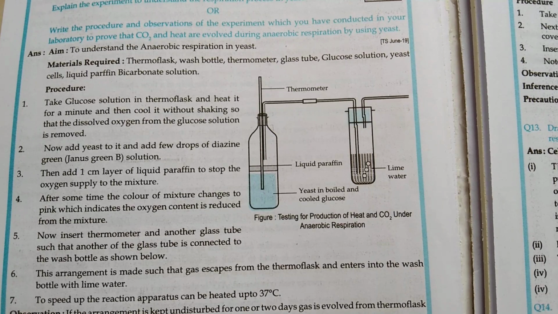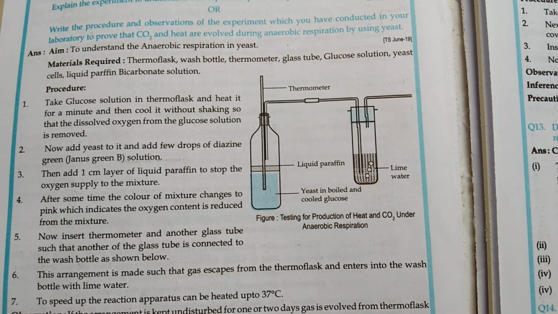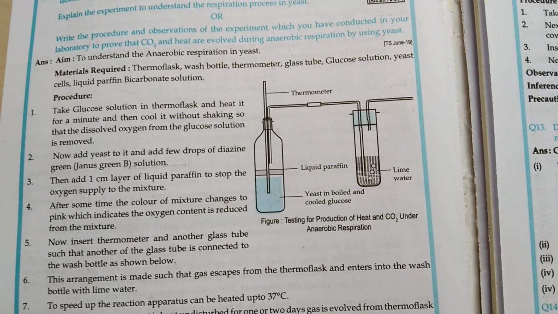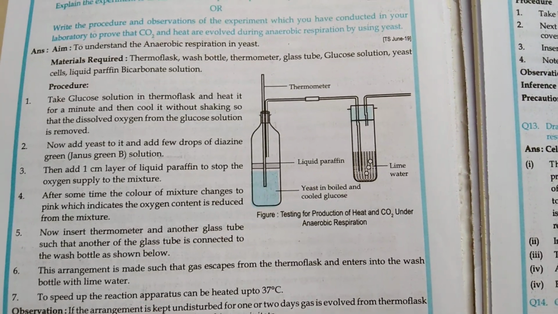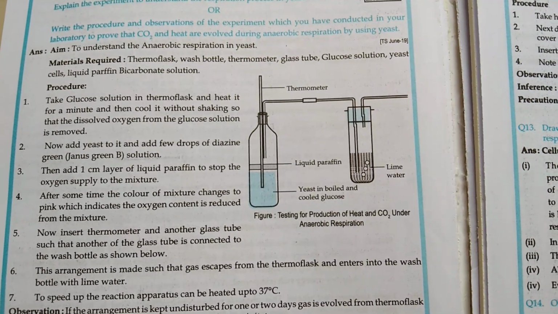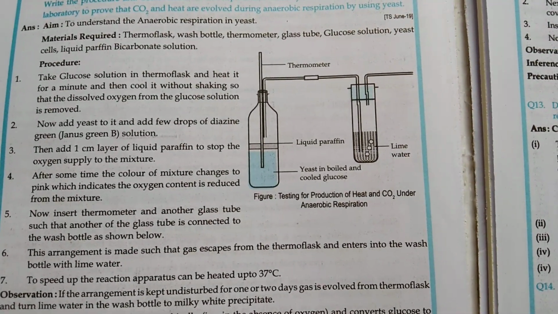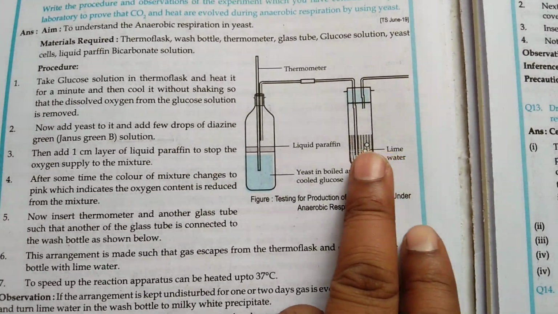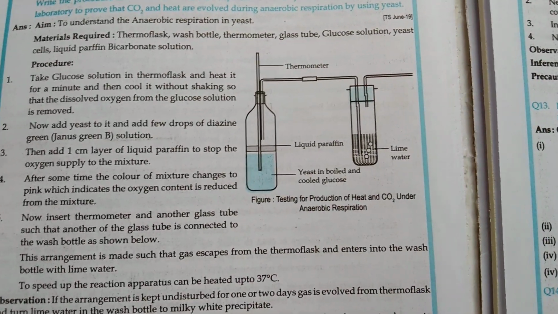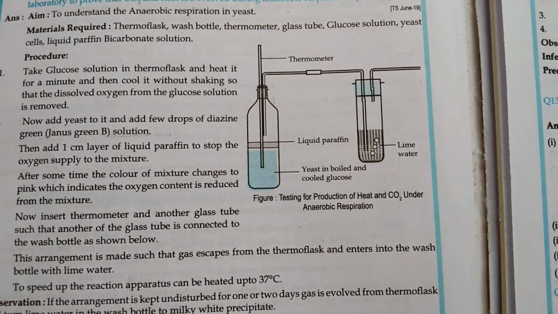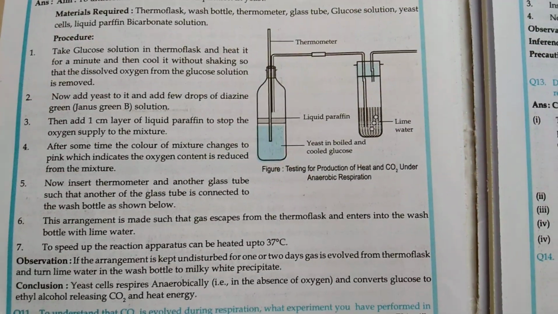Then add a 1 cm layer of liquid paraffin to stop the oxygen supply to the mixture. After some time, the color of the mixture changes to pink, which indicates the oxygen content is reduced in the mixture. Now insert a thermometer and another glass tube, such that the other end of the glass tube is connected to the wash bottle as shown below. This arrangement is made such that gas escapes from the thermos flask and enters the wash bottle with lime water. To speed up the reaction, the apparatus can be heated up to 37 degrees centigrade.